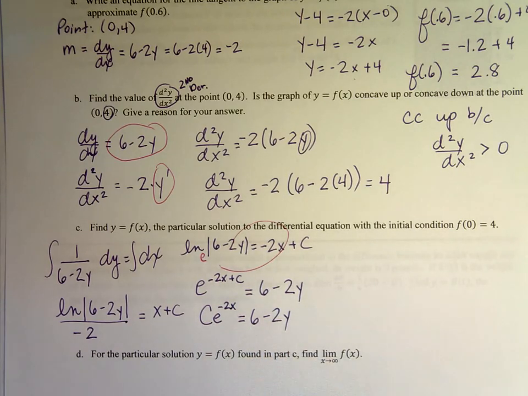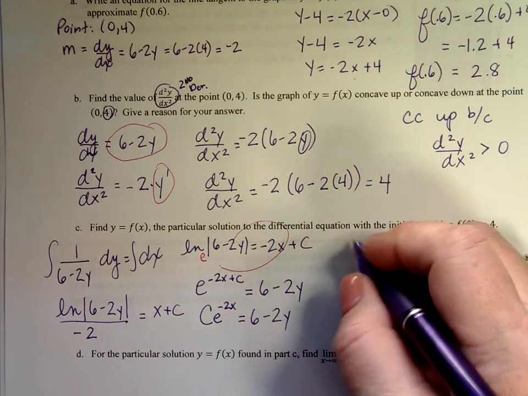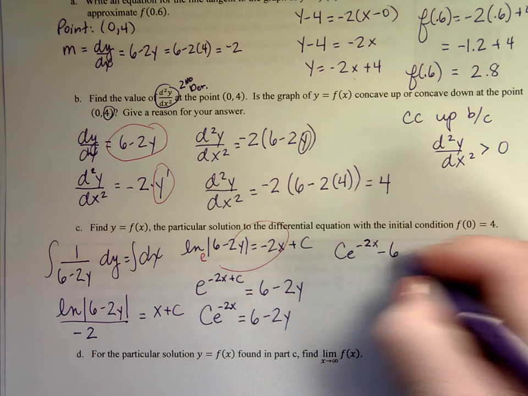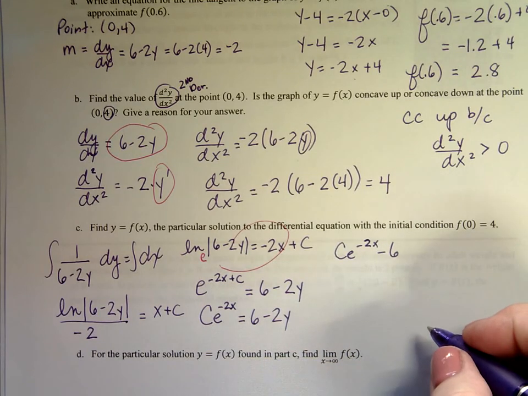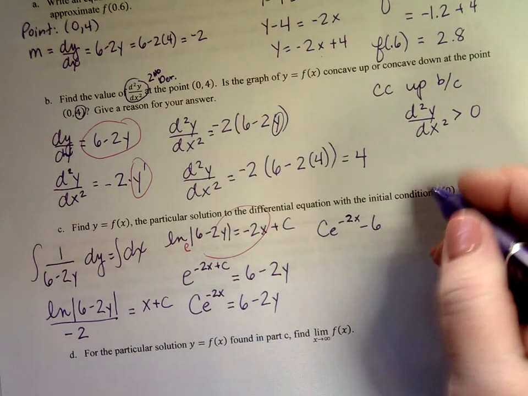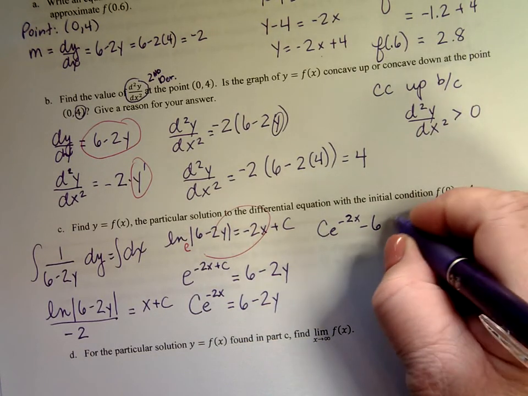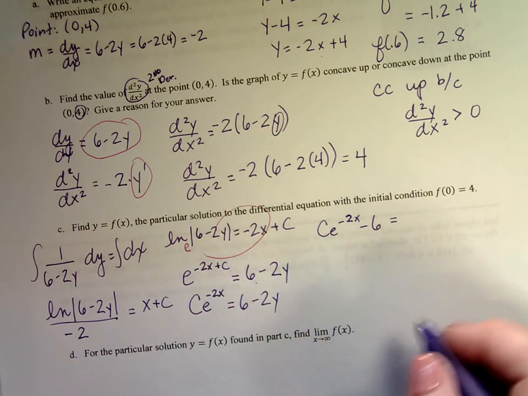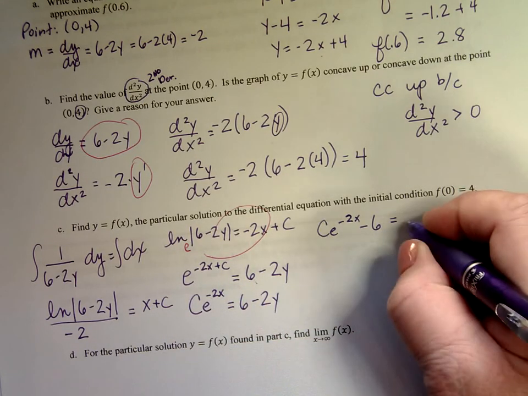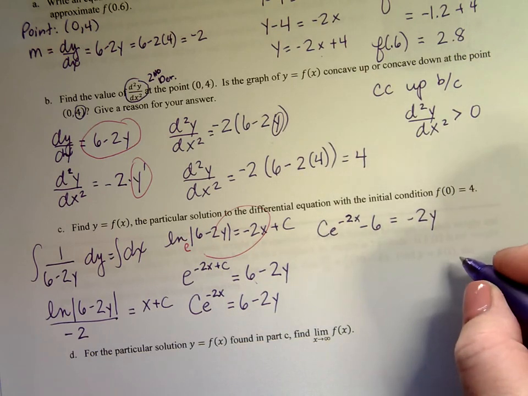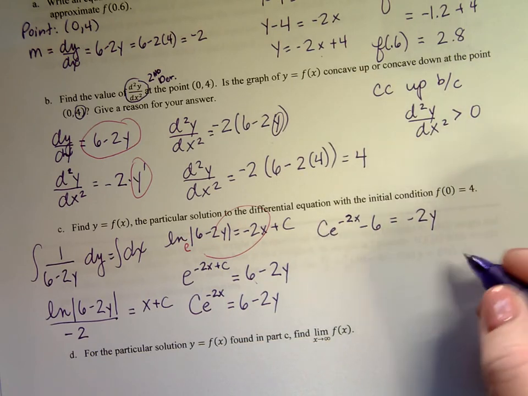I want to get to the y, so subtract 6. Ce to the negative 2x minus 6 equals, we just moved the 6 over, and so that's going to give me a negative 2y. And now I'm going to divide everybody by a negative 2. Everybody's got to get divided by that negative 2.